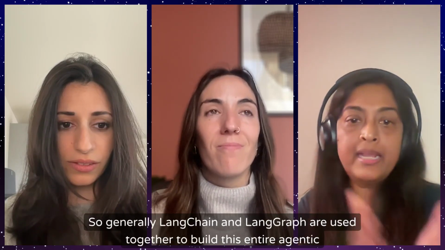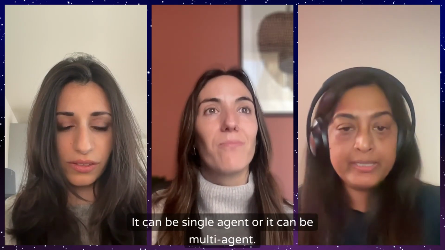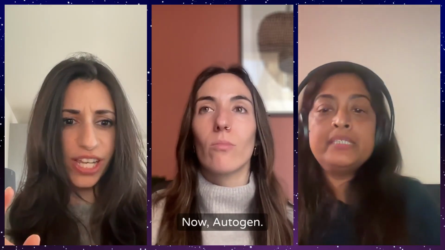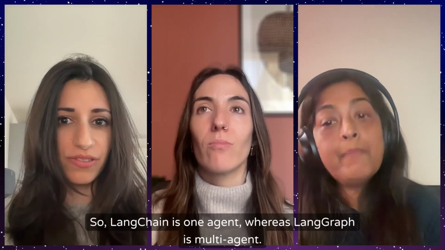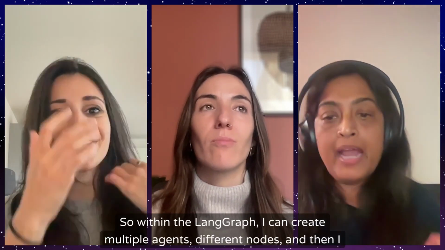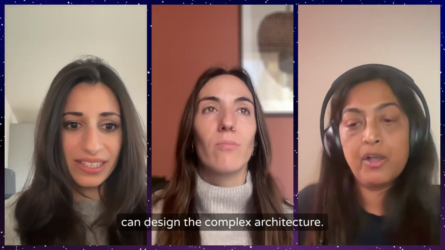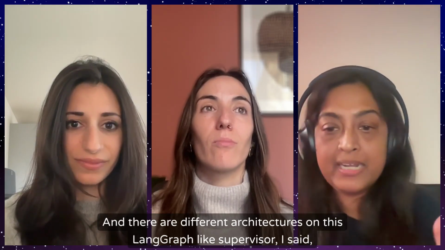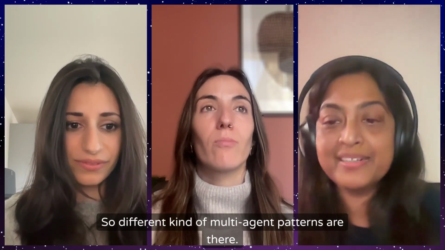So generally LangChain and LangGraph are used together to build this entire agentic architecture. It can be a single agent or multi-agent, and multi-turn conversations can be built on top of that. Now AutoGen. So LangChain is one agent, whereas LangGraph is multi-agent. Within LangGraph, I can create multiple agents, different nodes, and then design a complex architecture. There are different architectures in LangGraph, like supervisor, as I said, and collaborative architecture. So different kinds of multi-agent patterns are there.